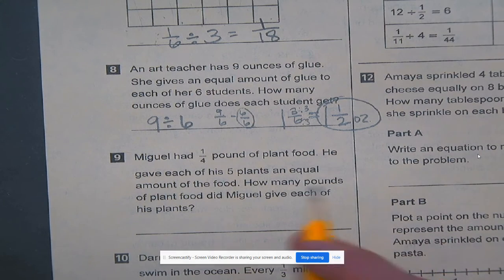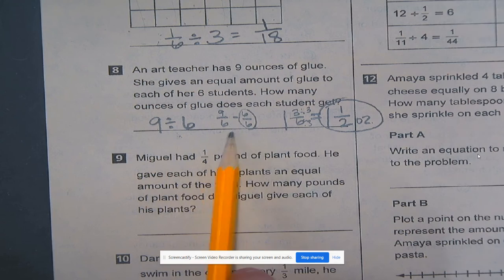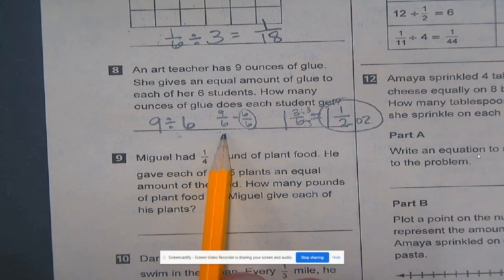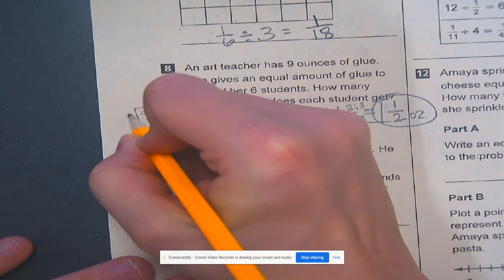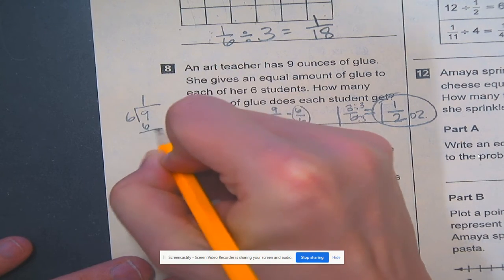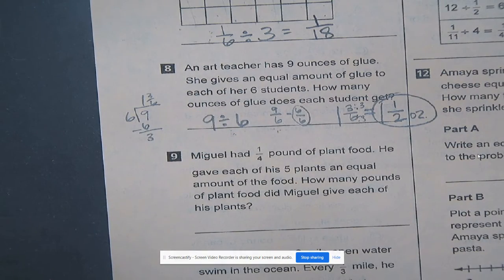Okay, again, if you don't understand it, make this into an improper fraction. We could have done 9 divided by 6, and it still gives us the same thing.